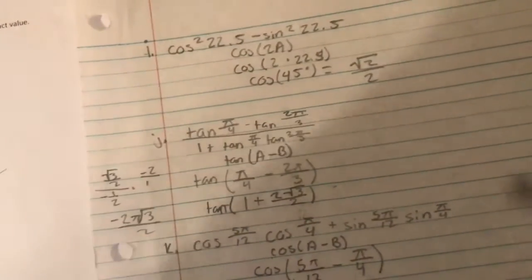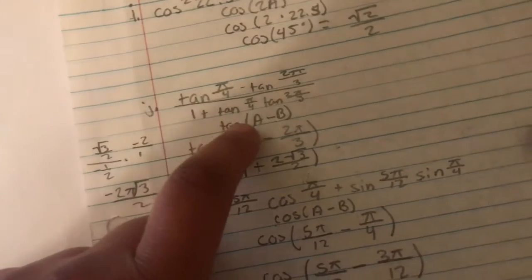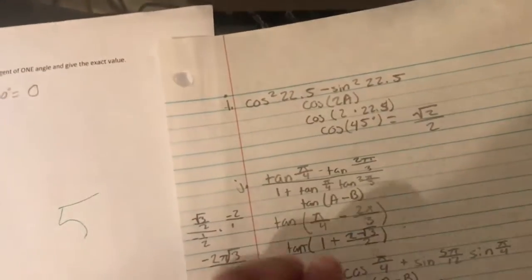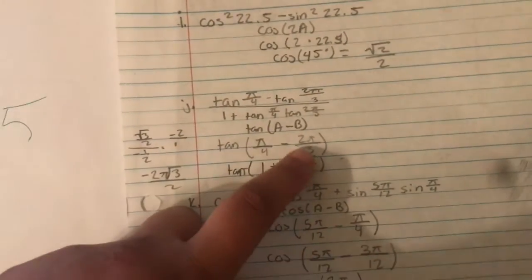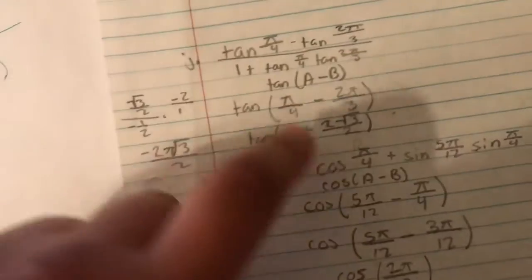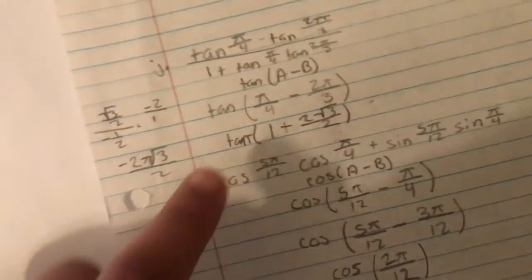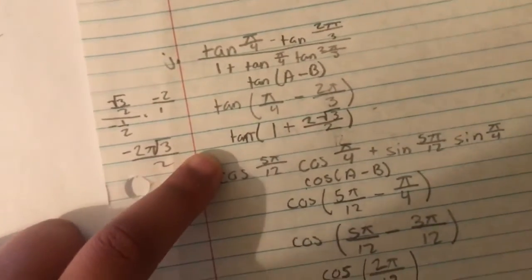So this one's going to be a tangent sum and difference formula, so we're going to have tan a minus b. So we take the two top values and we plug it in, so tan pi over 4 minus 2 pi over 3, and then we plug that in, but we have the values here, but that's as far as we can simplify that one, so that would be our answer.